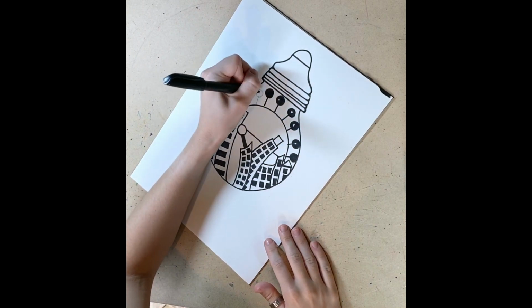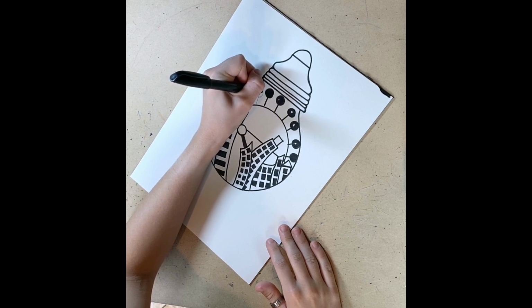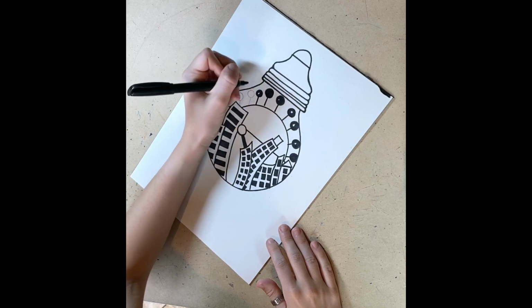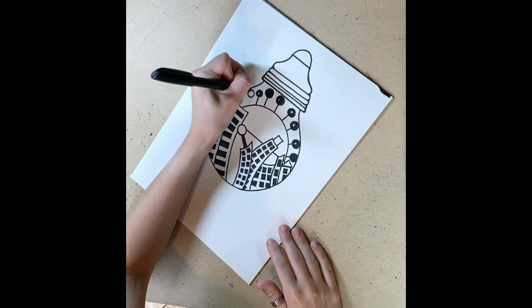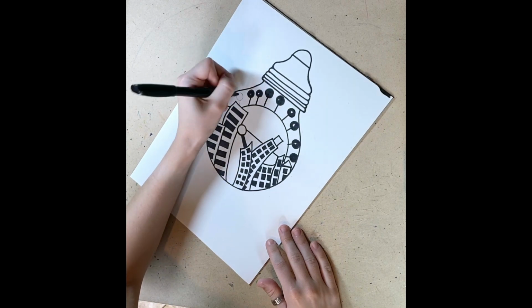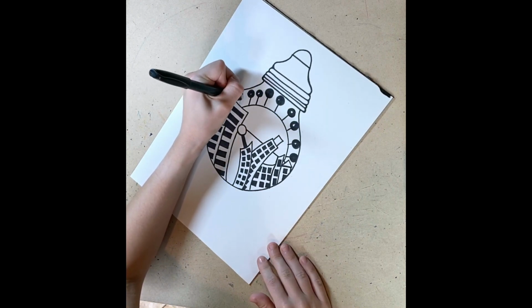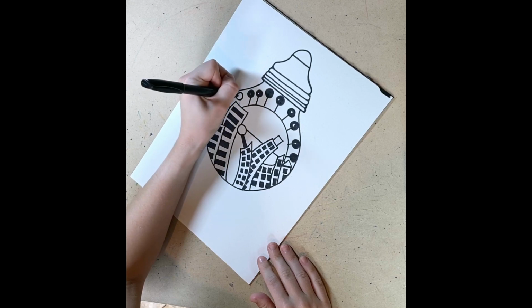So for this one, I'm going to do a circle reflection. And for this one, I'm going to do triangle. And for the last one, I'm going to do a square.